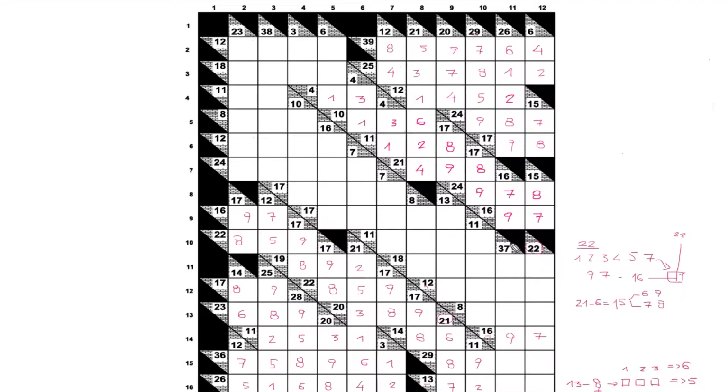Now let's see what is going on with this number, number 37. Number 37 is made with 6 numbers, 6 digits. Okay, let's see what is the number 45 minus 37. This is number 8.